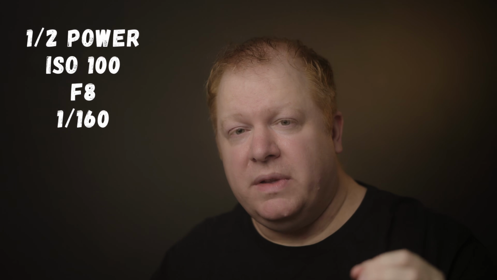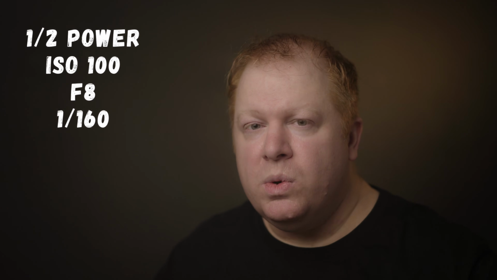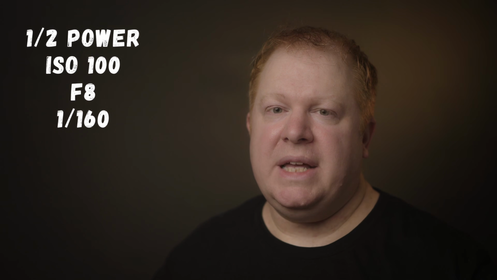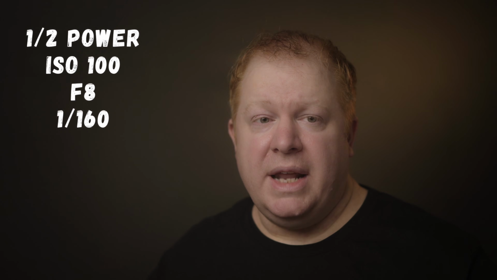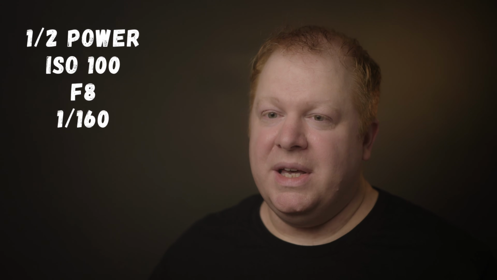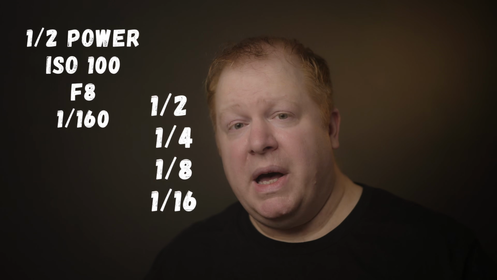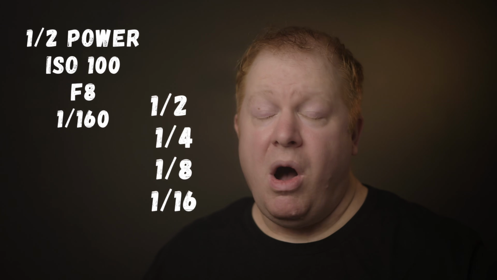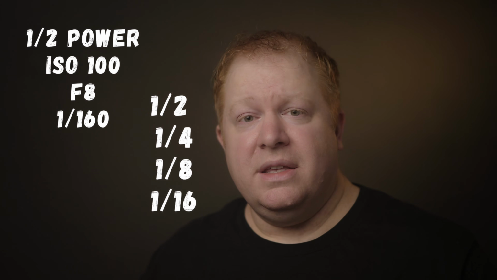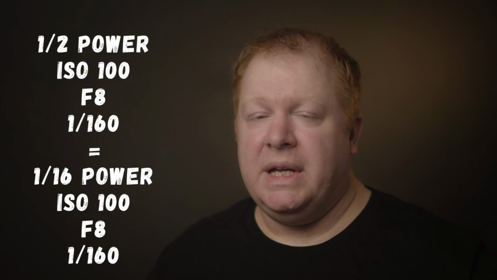This is where stops of light again comes in so useful, because it's a value that we can just apply to all of our settings. Once we understand how much a stop of light is in any of these values, we can work out our exposures really quickly. Luckily for us, flash works the same way as shutter speed and ISO. If I want to go 3 stops down from half power, half of a half is a quarter, half of a quarter is an eighth, and half of an eighth is a 16th. That makes sense? So we go from half to quarter to eighth to 16th. So a 16th power is 3 stops down from half power.